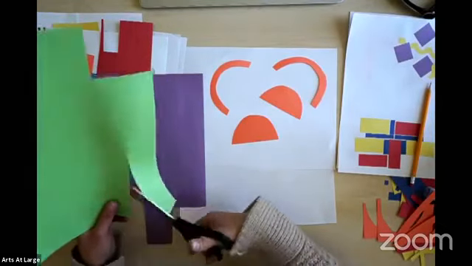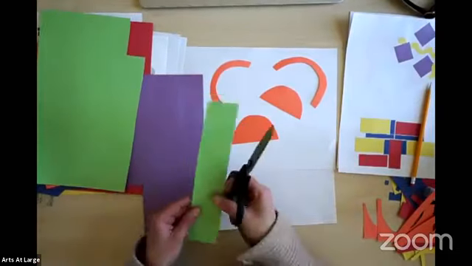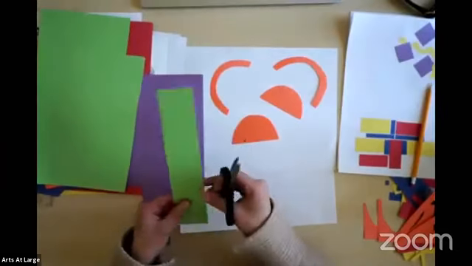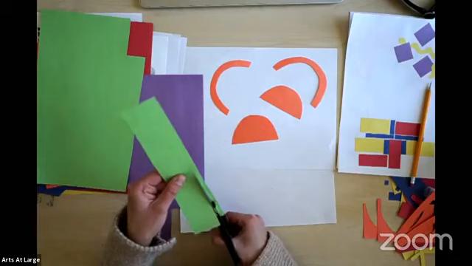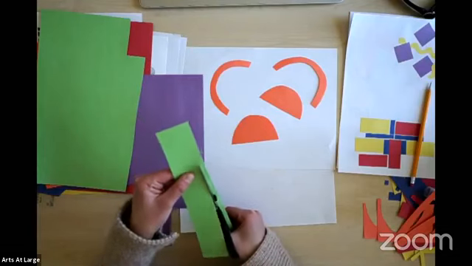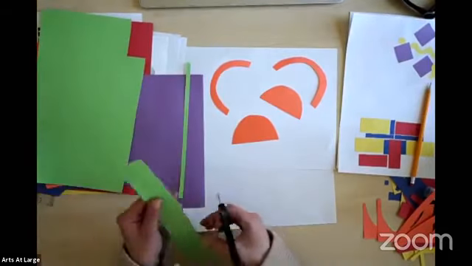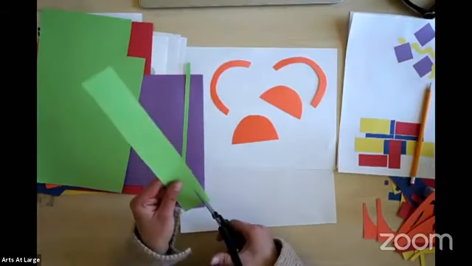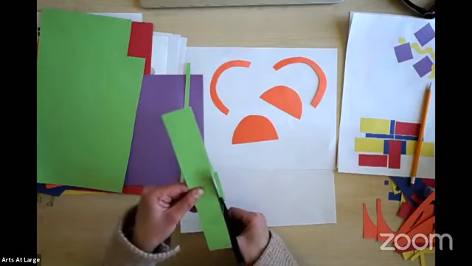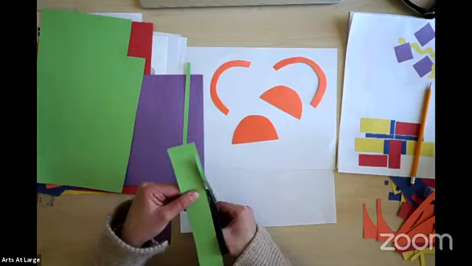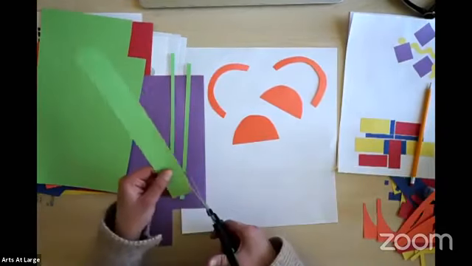So I'm just going to cut a chunk here, smaller paper to deal with. Let's do some big lines. They don't have to be straight. We're just cutting a line, just a big piece. And we can vary the widths. We can vary the angle of them.